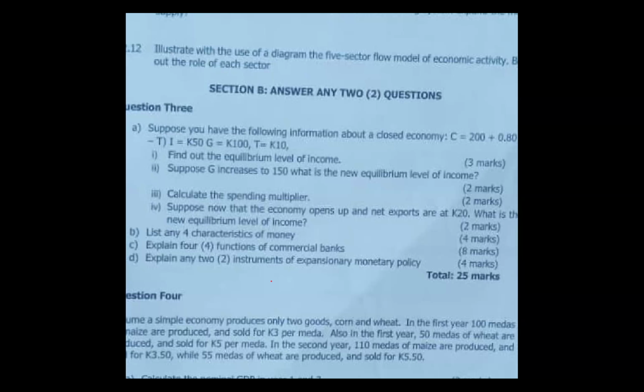Question 3 is saying, suppose you have the following information about a closed economy. The information is that C, which is the consumption function, is made up of autonomous consumption of 200 and the marginal propensity to consume of 0.8 or 80%, if you may like, multiplied by Y minus taxes, Y less taxes.